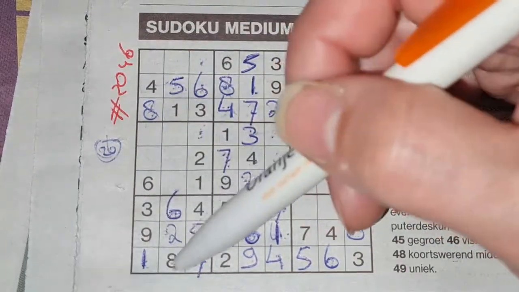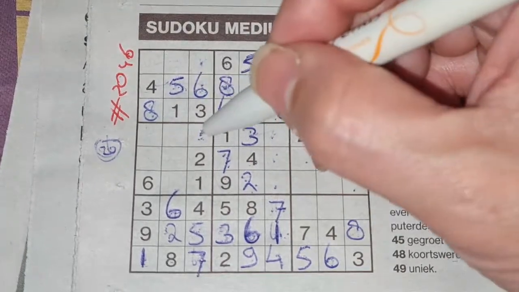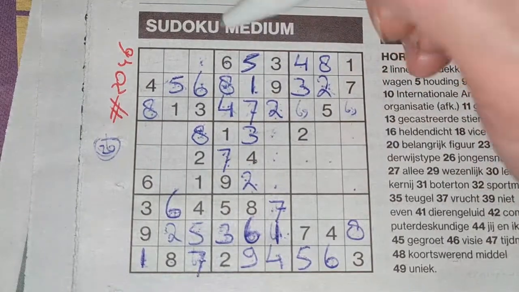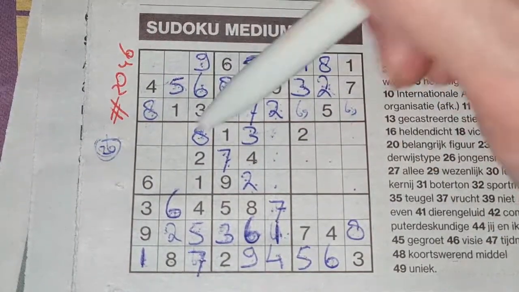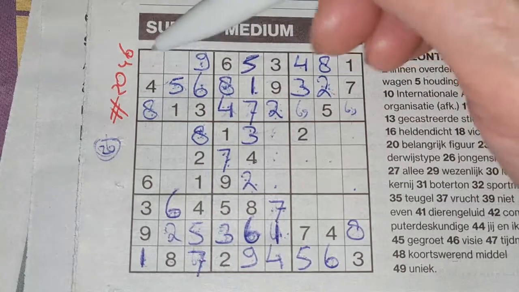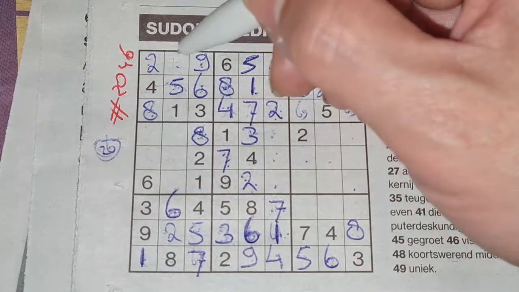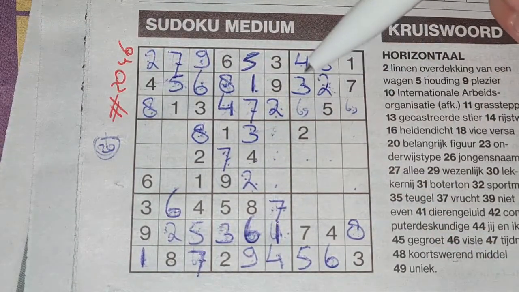8 in this column, 8 in the second column, so the third column. The only place for an 8 should be there. One box left in this third column for the number 9. Two boxes left in this big square for the numbers 2 and 7. We see there 2, no 2 there. 2 should be here, and 7 goes there.